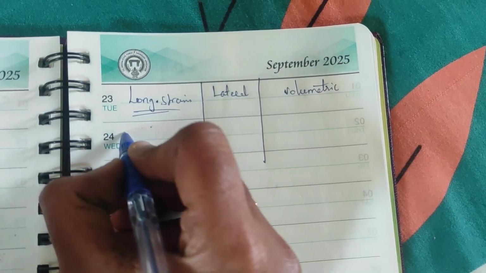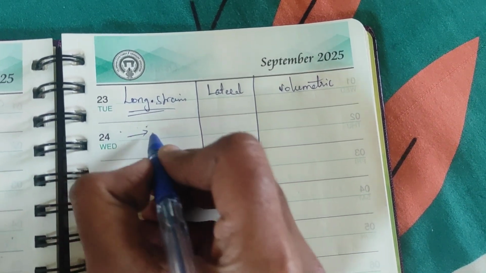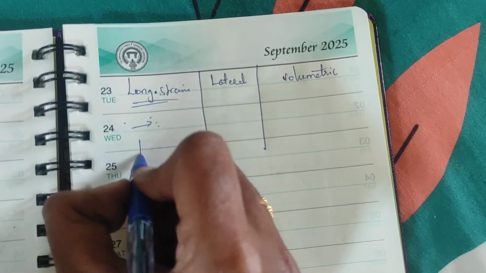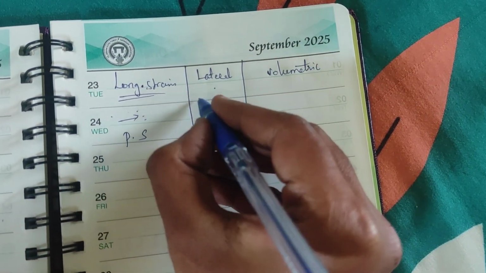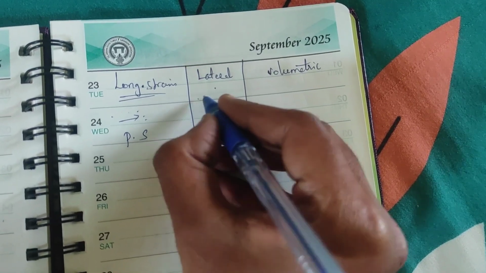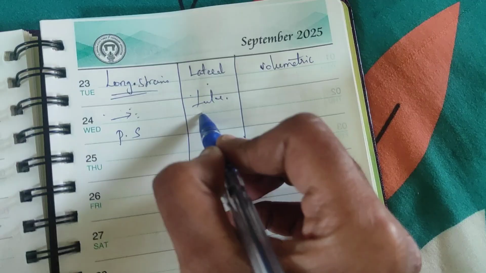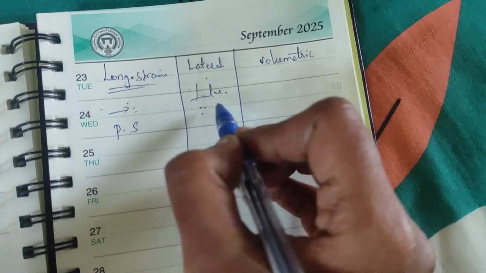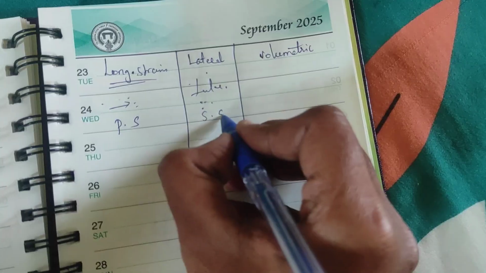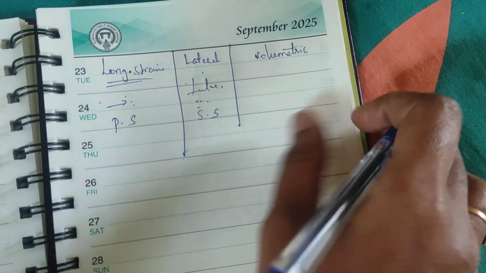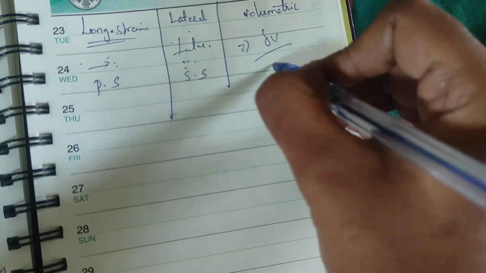Longitudinal strain means the strain measured only along the applied load direction. It is considered as primary strain also. Lateral strain means the strain measured perpendicular to the applied loading direction. This is known as lateral strain. It is considered as secondary strain. Volumetric strain means the ratio of change in volume to original volume.